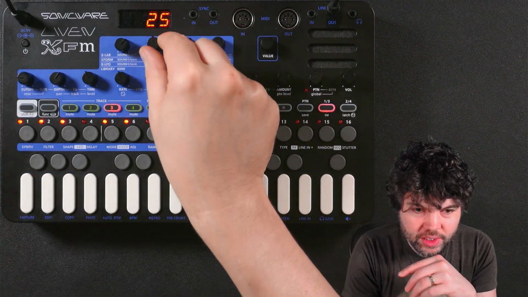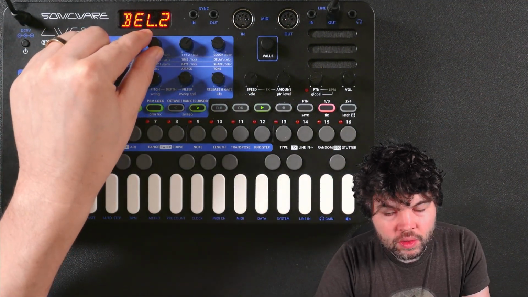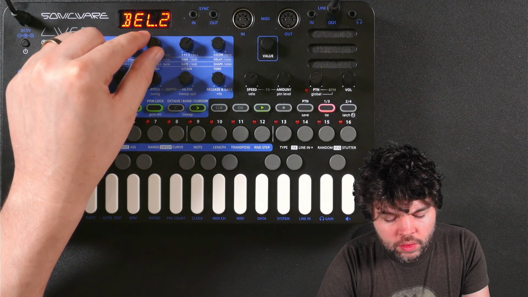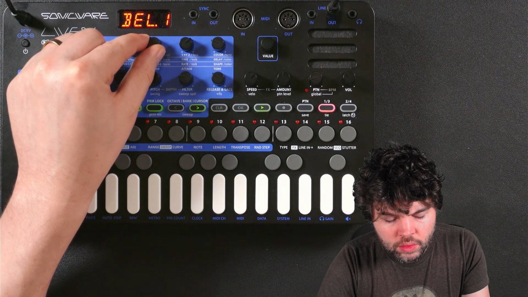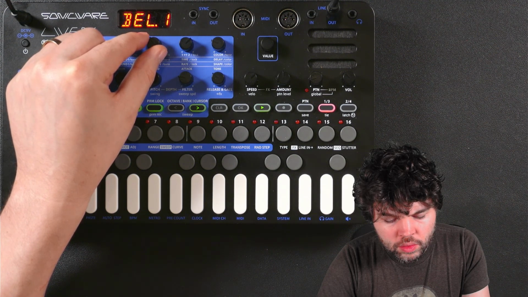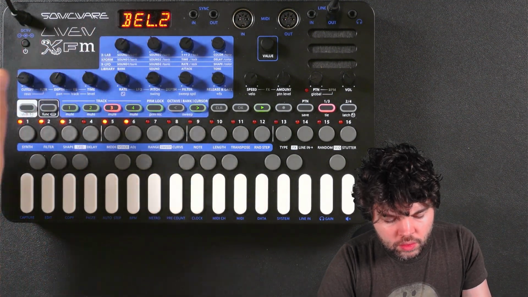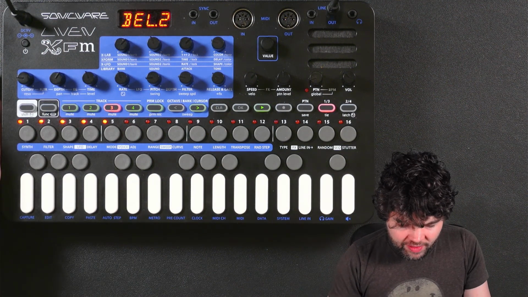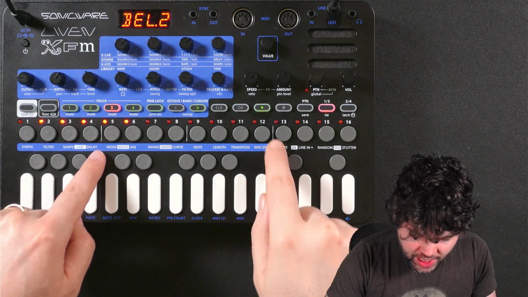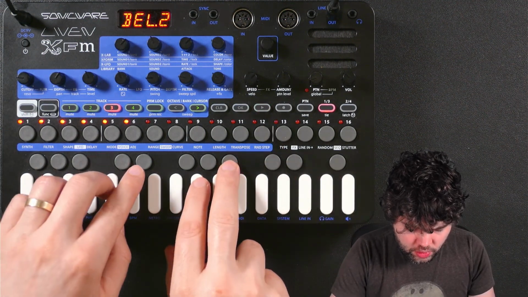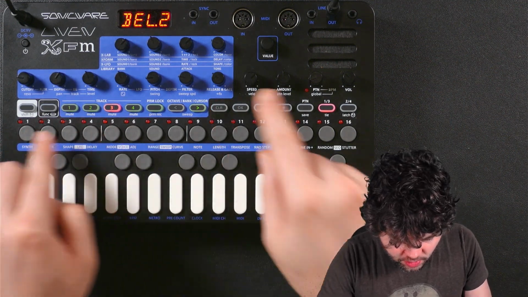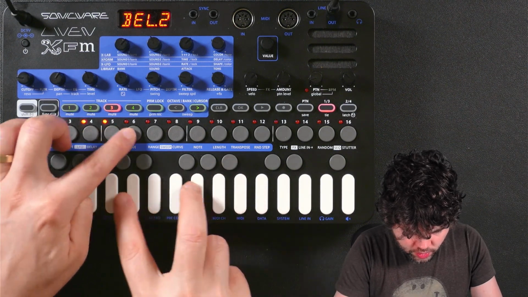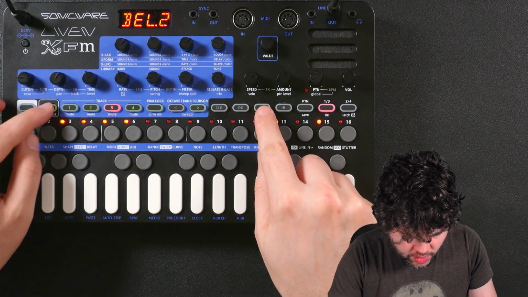I might try some of the other bell sounds just to see how they work. I quite like this bell sound, but I feel like maybe it's played in too high a register now. So I'm going to replace these with the same. And I'm going to add a filter.